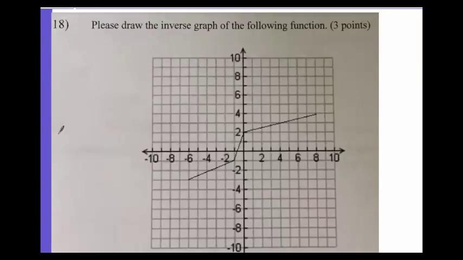Alright, when we're trying to draw inverses of a graph, we just have to remember the inverse. So let's first take a couple points here. Let's take this point, this point here, a point here, a point here and a point here. I don't really see any others that are right in the corner of boxes. So let's go ahead and figure out what those are.